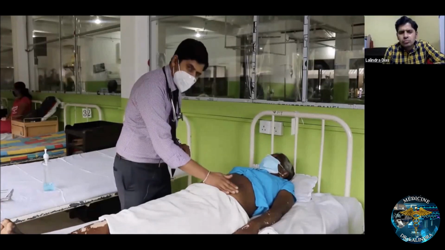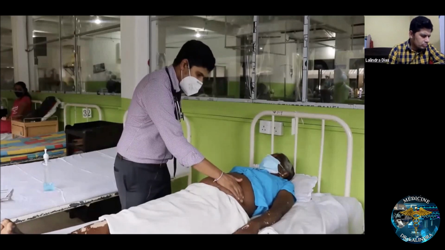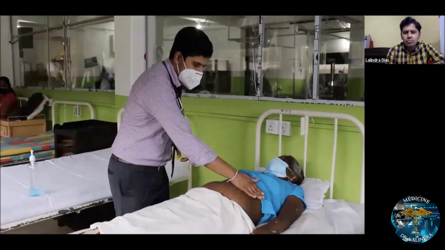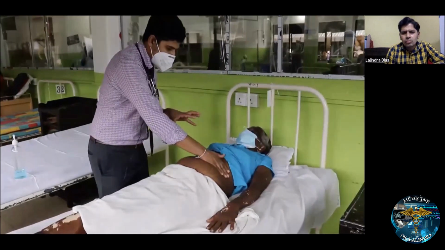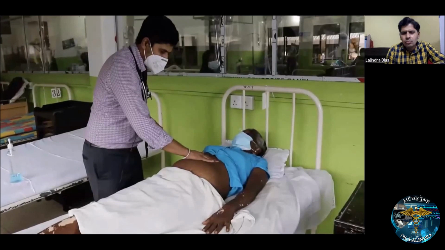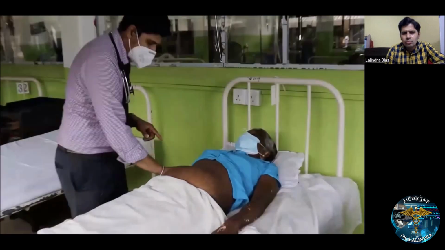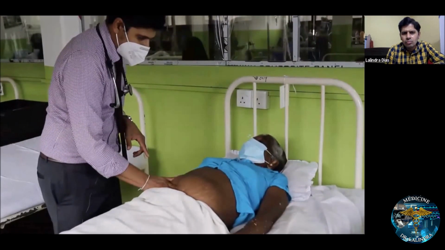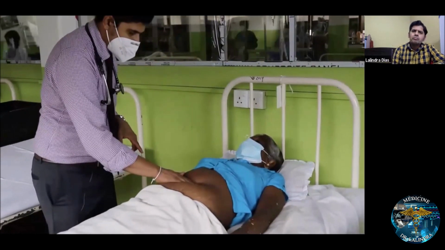So let's see superficial palpation. Now this is the way I am examining. Look at my hand movements. This is how I examine. As I keep my hand in the left hypochondrium, I can feel that there's something there beneath my hand. I will come to that when I'm doing the deep palpation. So now epigastric region, right hypochondrium. I'm looking at the eyes for tenderness. Right lumbar, right iliac fossa, suprapubic region, and the central umbilical region. Right. Now I'm going for deep palpation.